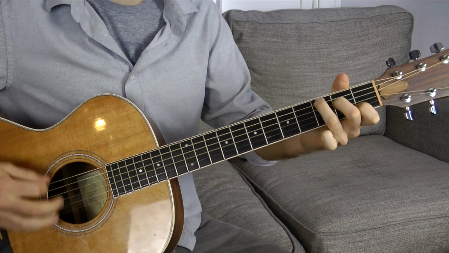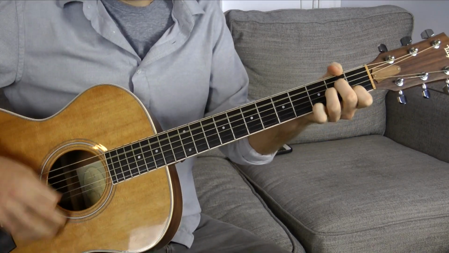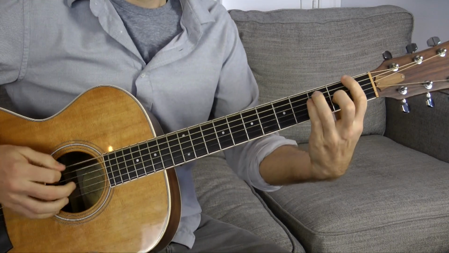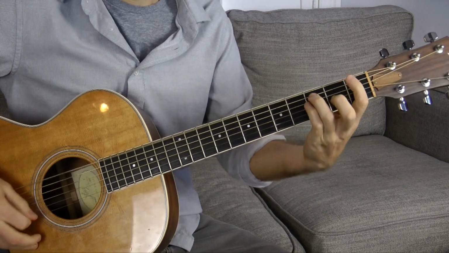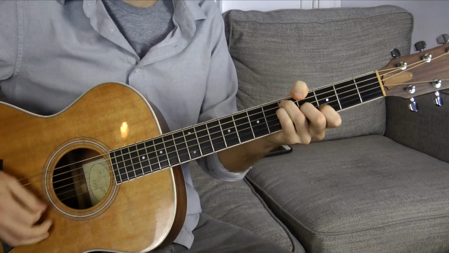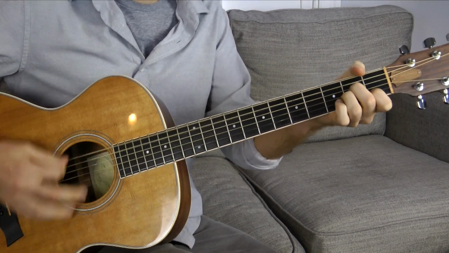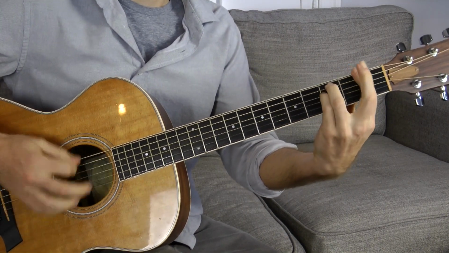C, you can add a hammer on. B, A, F. C major, E7, F. Then the next part, the chorus, F to G, A minor, walk to the F, G, D major. Where'd that come from? Oh my gosh. F, G, A minor, walk to the F, and parallel minor.